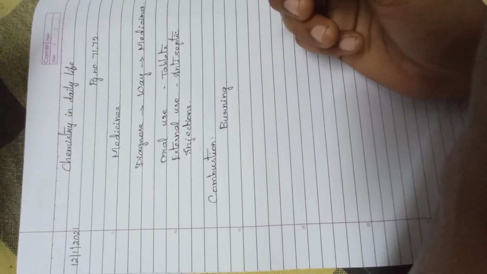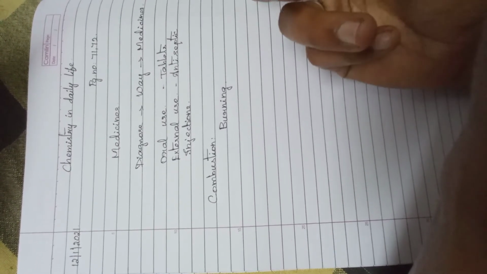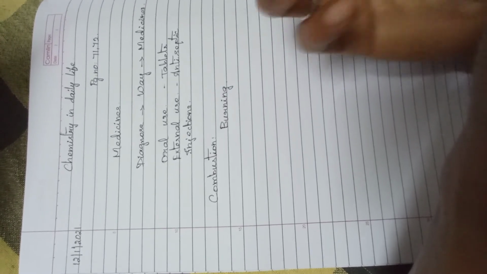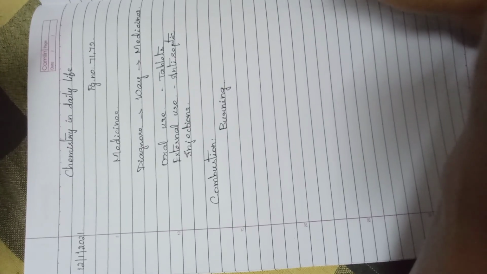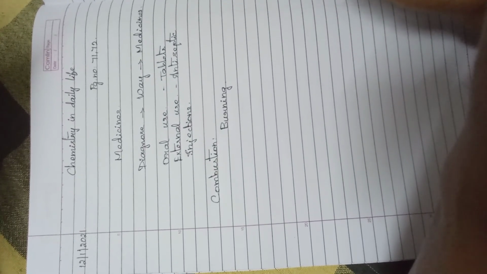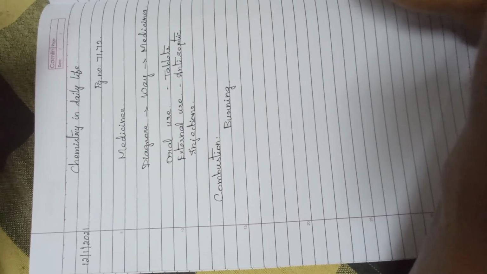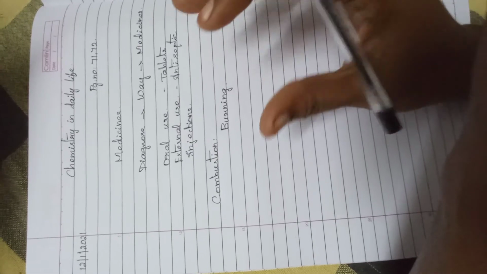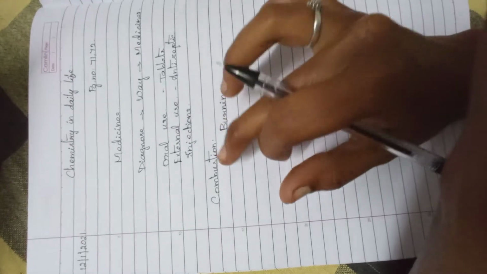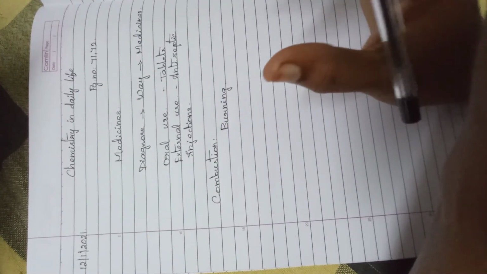Burning happens in the presence of fuel. If any fuel is present, the fire can glow brightly on the surface. Or else there will be no fire. The reaction that takes place in such a process is called combustion. Simply, we are calling it burning.